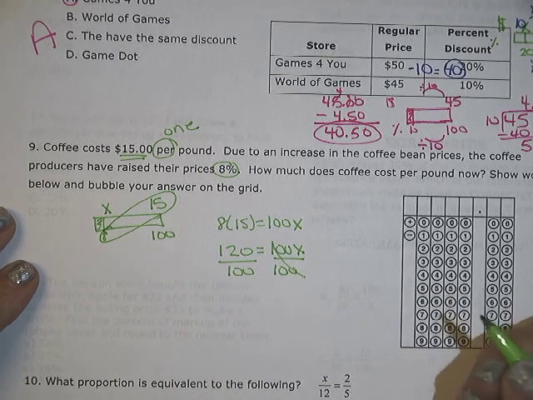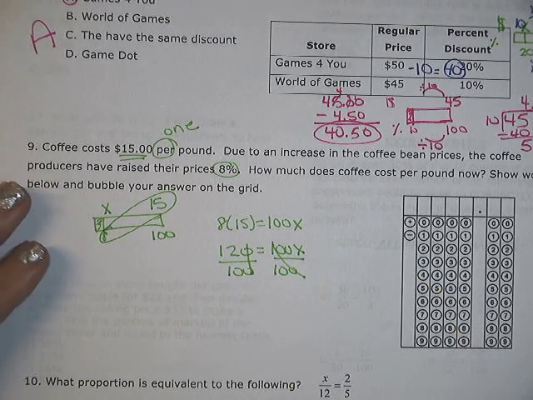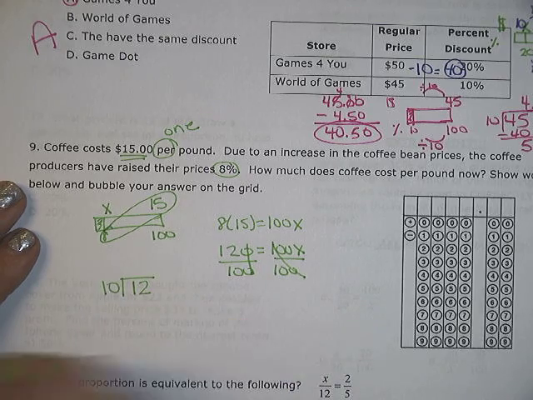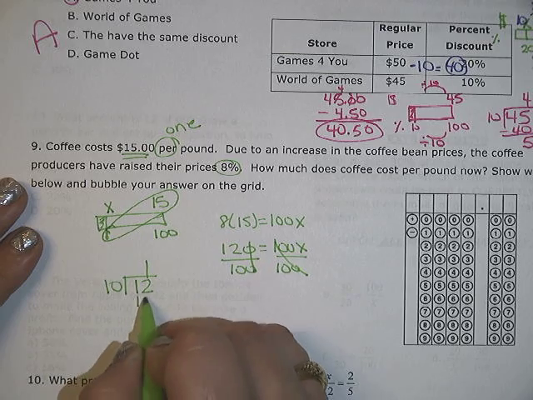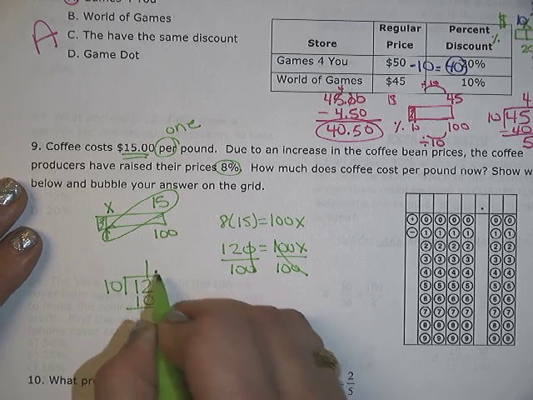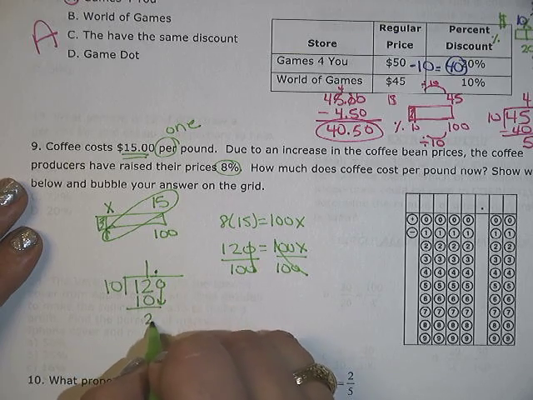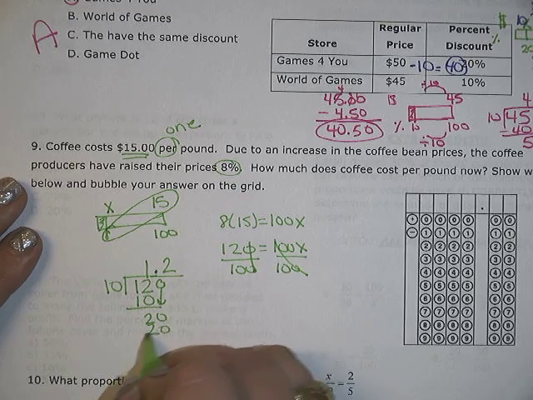Now I need to get my variable by itself, so I divide both sides by 100. These guys cancel out. I can cancel out those zeros. So now I really have 12 being divided by 10. 10 goes into 12 one time. I don't want a remainder, so I put a decimal and a 0.